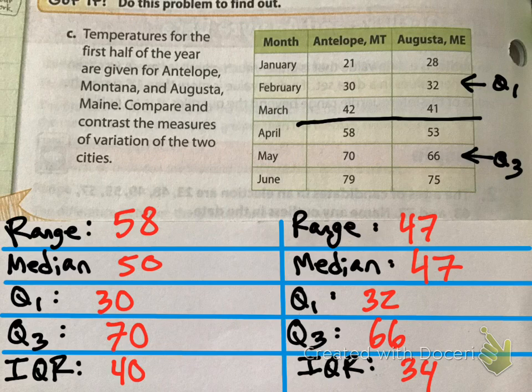Also, the median is larger, and we've got a lower Q1, higher Q3, and thus a higher interquartile range. So overall, what that tells us is that Montana, if we looked at all of these numbers, has a greater temperature variation than Maine does.